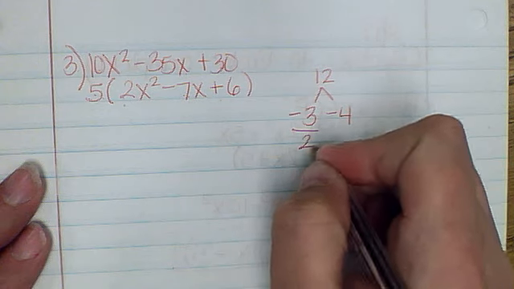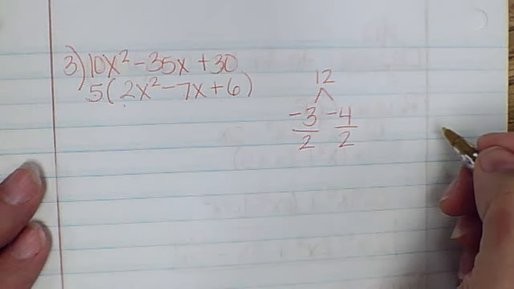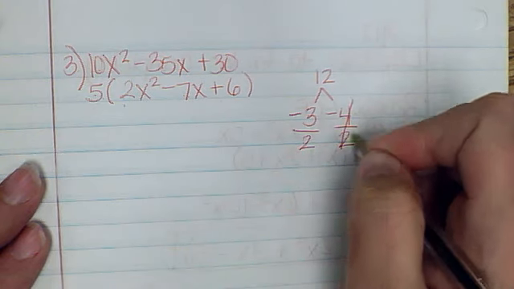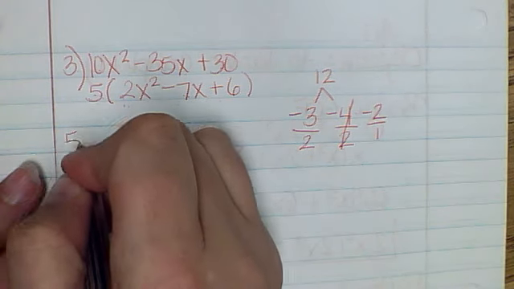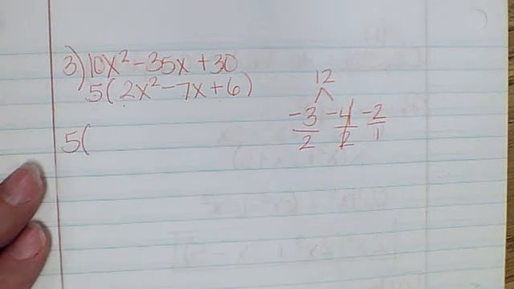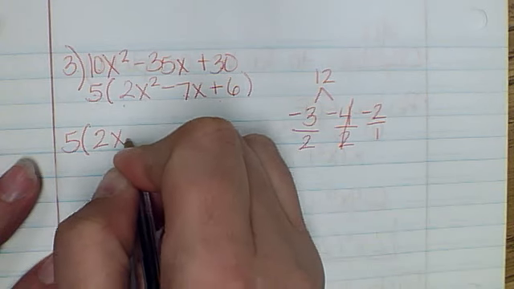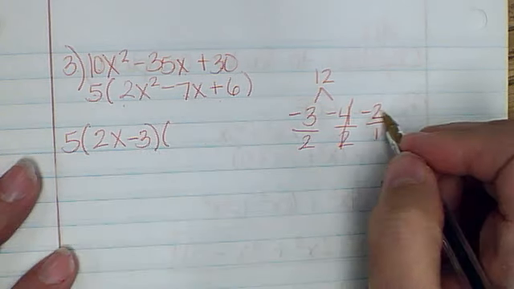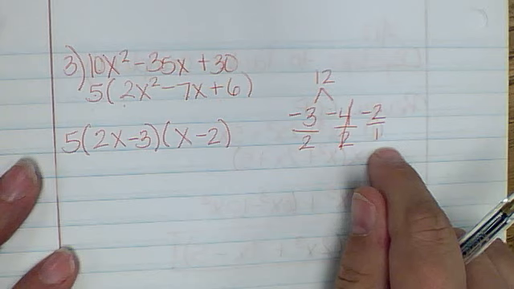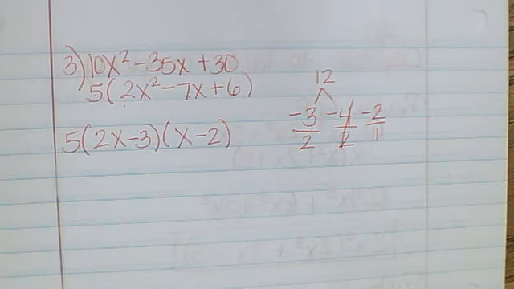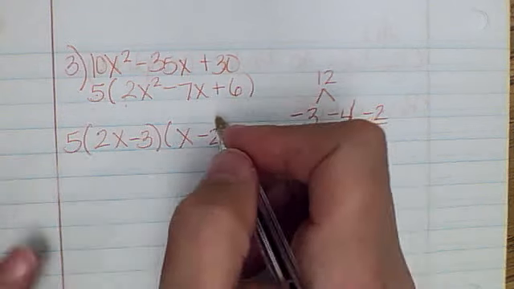Drive stands for divide. Divide by 2, divide by 2. Reduce. Negative 3 over 2 doesn't reduce. Negative 4 over 2, though, reduces to negative 2 over 1. And then we read it bottom up. Bring the 5 that I had originally down so you don't forget it. That's a common mistake. Negative 3 over 2, remember, means 2x minus 3. Negative 2 over 1 means x minus 2. You read from the bottom up. The x goes with the bottom term. So our GCF was 5, and then we had 2x minus 3 and x minus 2. And you're done.